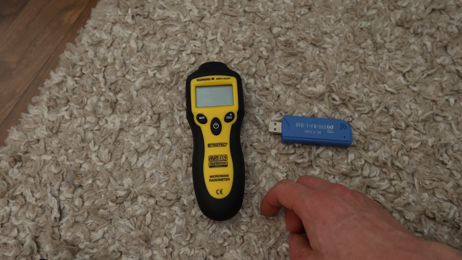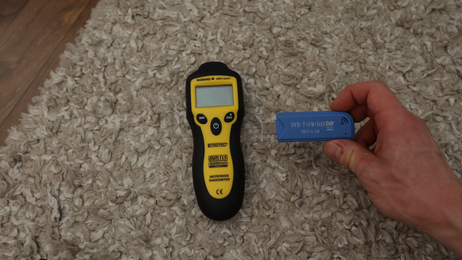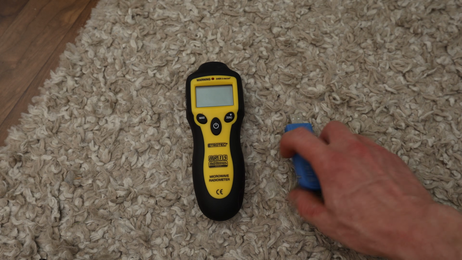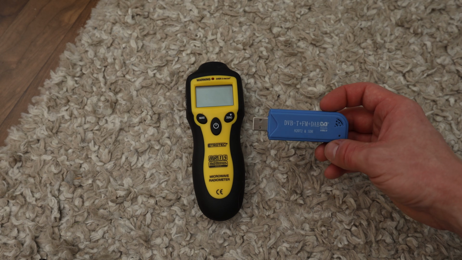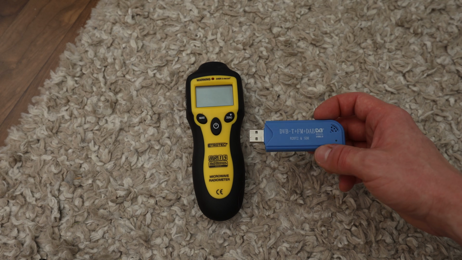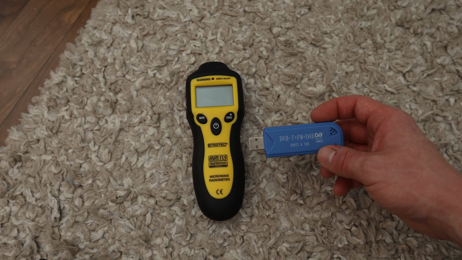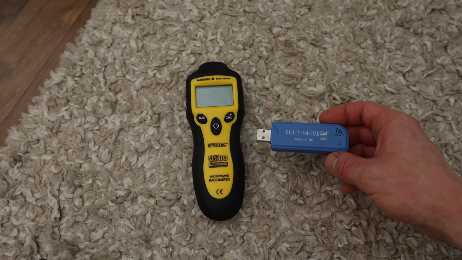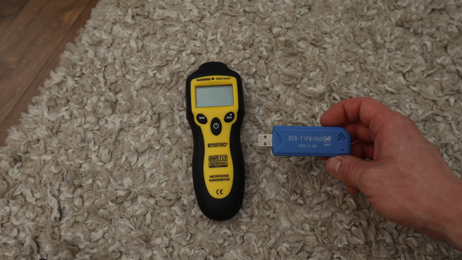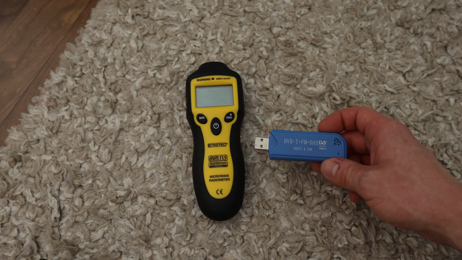And the second option is this DVB-T stick or whatever this is called, and I can measure frequencies with this, and this goes from I think like 30 megahertz to 1.7 gigahertz. So the range is not too big, and if I'm above 2.7 gigahertz I'm not going to see anything, but maybe I'm below this and then I can see the exact frequency.